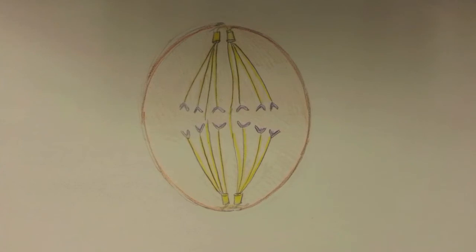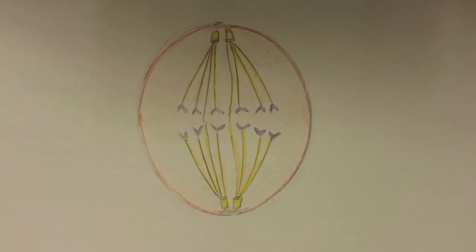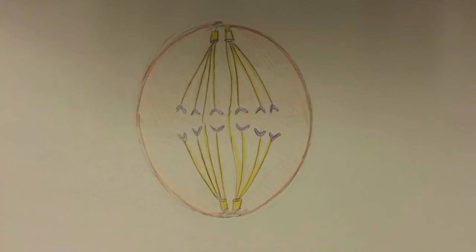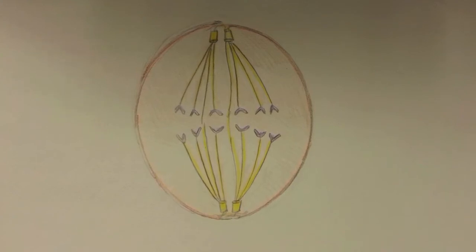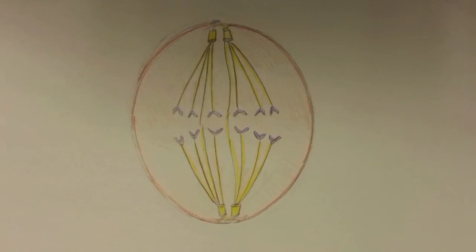The next and shortest stage of the cell cycle is known as anaphase. During this stage, the microtubules connecting to the chromatids begin to shorten. The chromatids will separate and travel to either end of the cell. As soon as the sister chromatids split, they will become identical chromosomes.